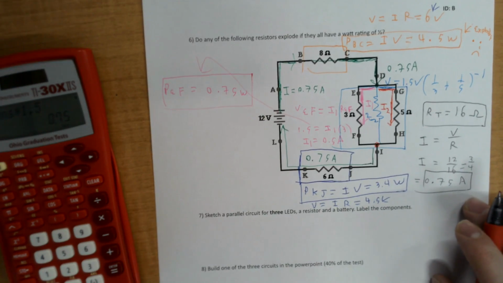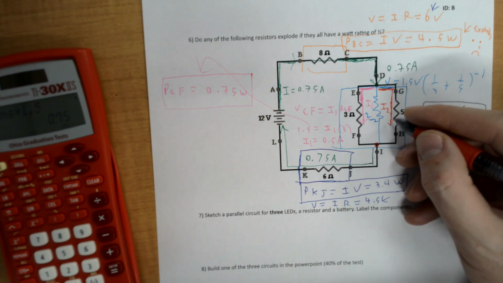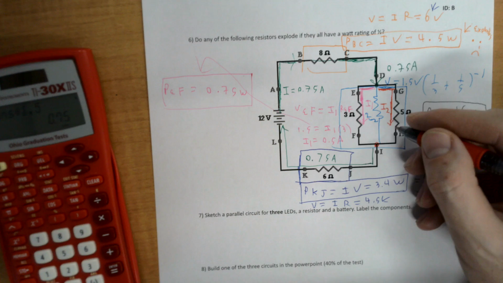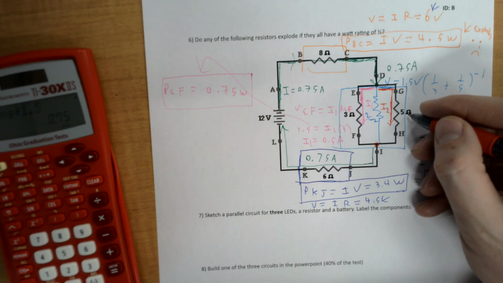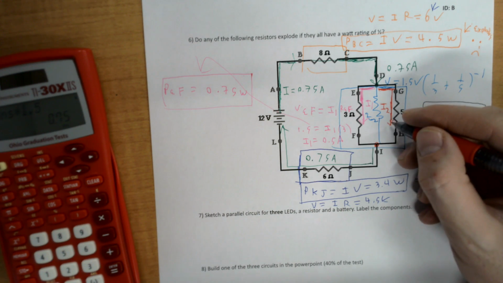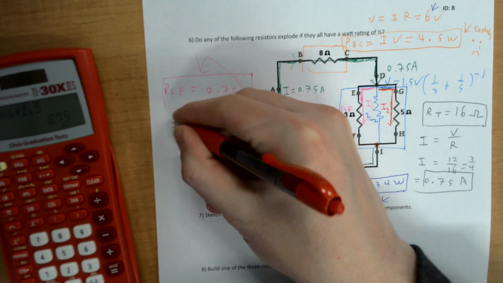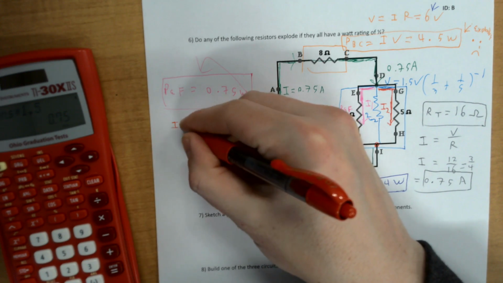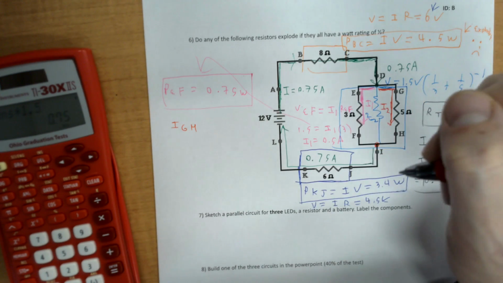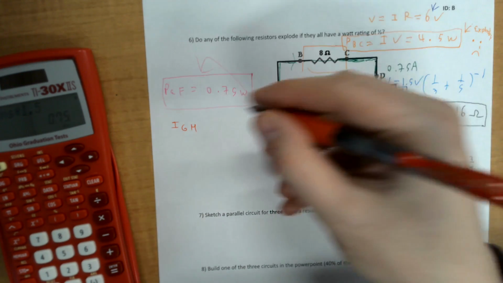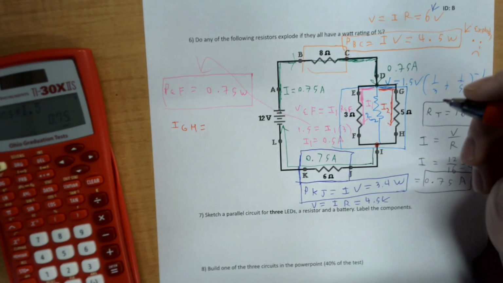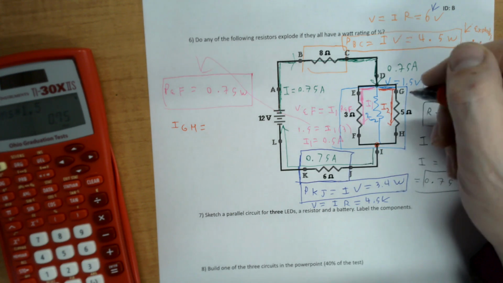Last one we have right here is the second current. We're going to figure that out. We know its voltage. We know its resistance. So we're going to use Ohm's law. I just rearrange it automatically. I of GH is going to be equal to voltage divided by resistance.